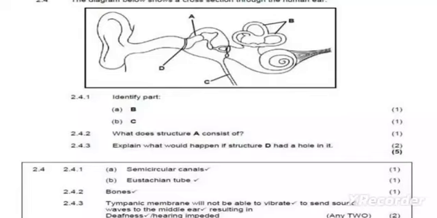Today we're going to answer questions under the topic of human response to the environment, right? So we'll be focusing on the ear. What is the most important thing in the ear?